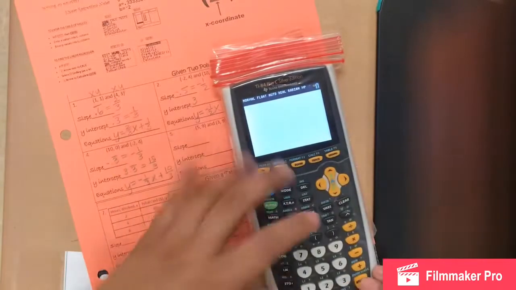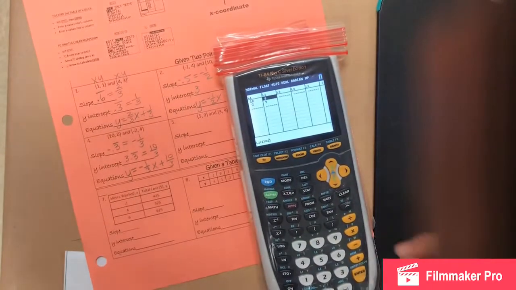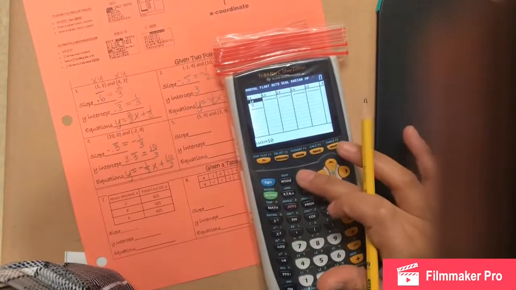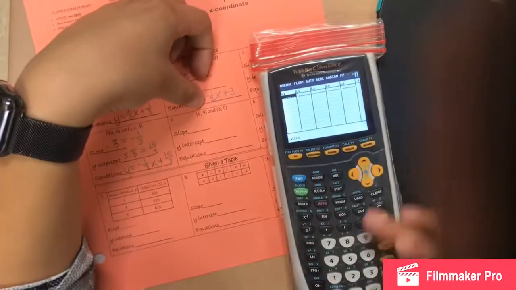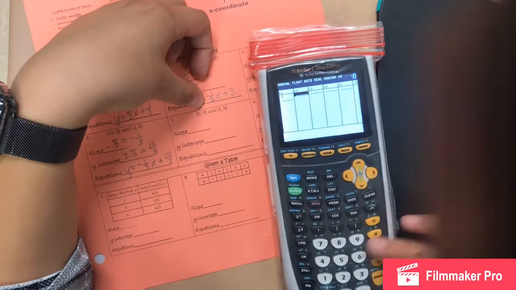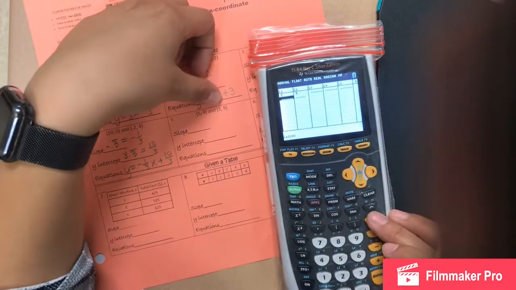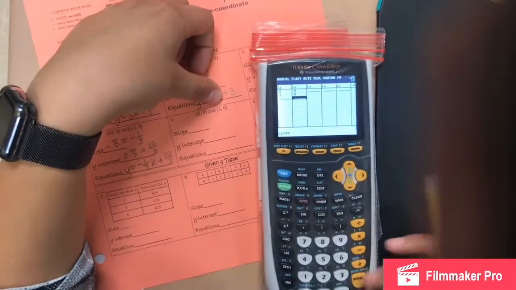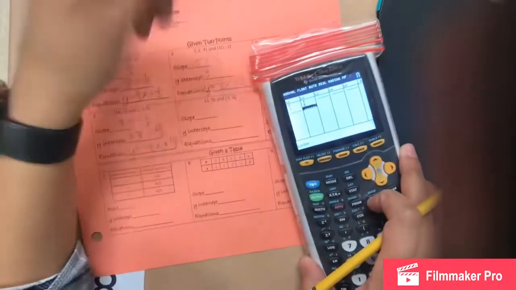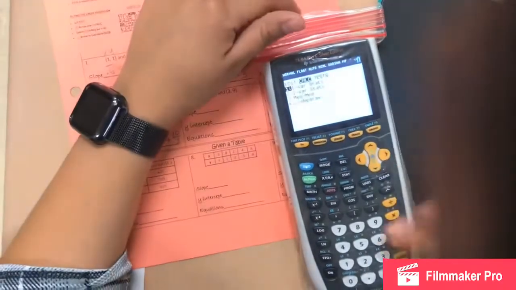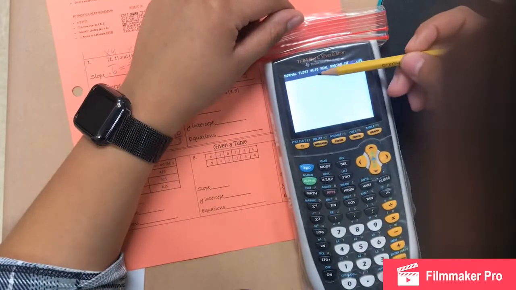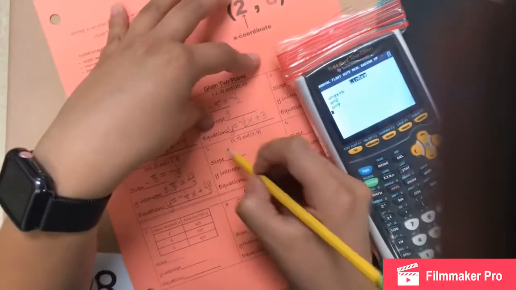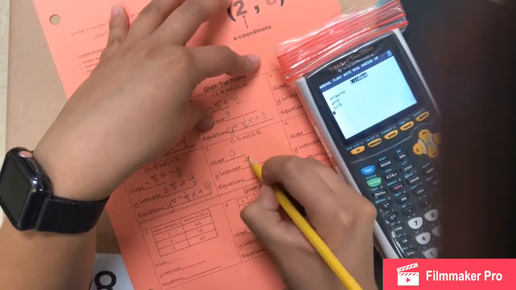Number 5, go back to stat, edit. I'm going to delete, delete, and go left, delete, delete. Then I type in my new points. So this is 5 on the left, 9 on the right. Back to the left, 3 on the left, 9 on the right. So 5, 9, 3, 9, yes. Then I go to stat, over to calc, number 4, enter, enter, enter, enter. Now here, my slope is 0 and my y-intercept is 9.